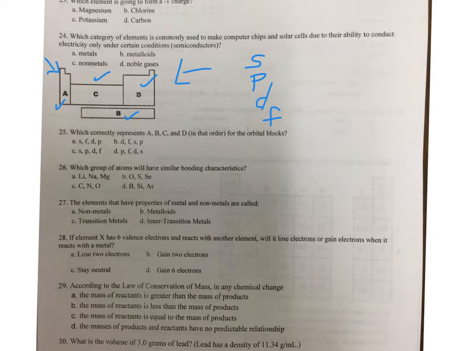For number 26, remember to find a similar bonding characteristic. That means it has similar properties. You're going to look down the periodic table. That's called a group.